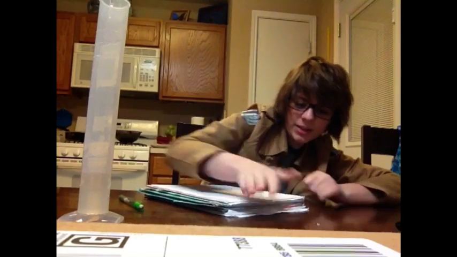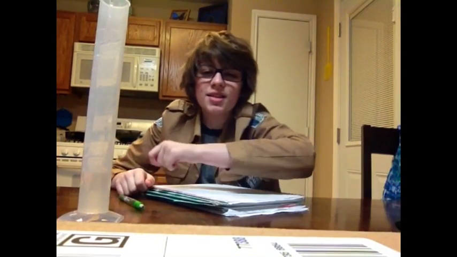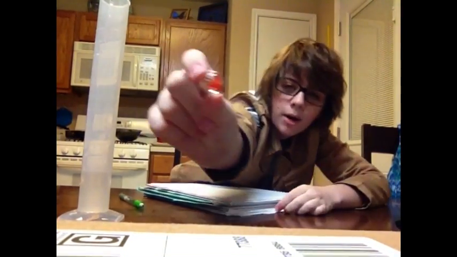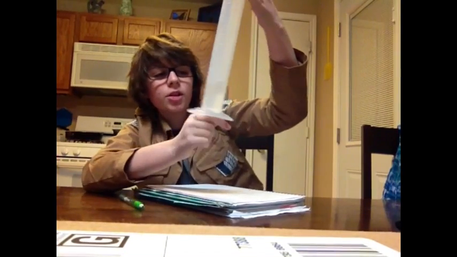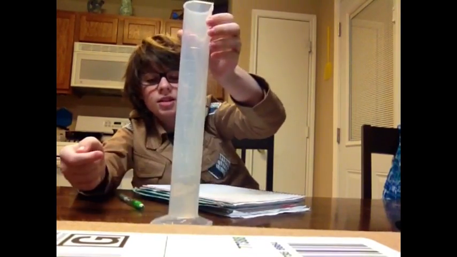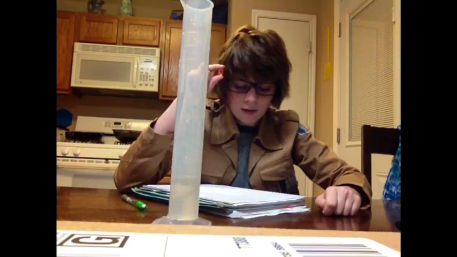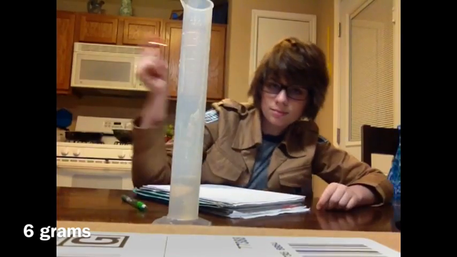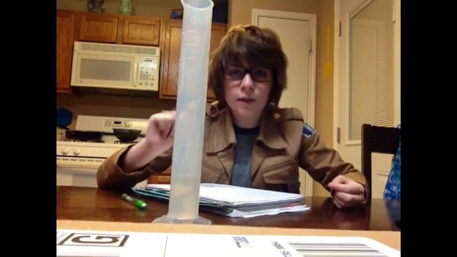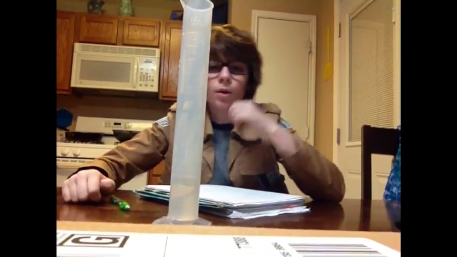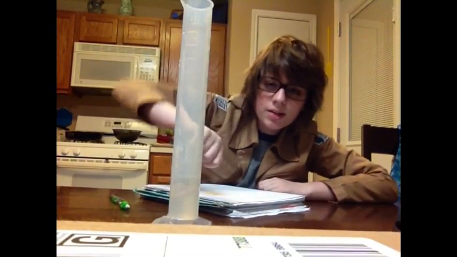The first thing we're going to find the density of is this marble. I filled the graduated cylinder up to 50 milliliters. I found the mass for the marble: 6 grams. And the way we're going to find the volume is we're going to put the marble in the graduated cylinder, subtract, plop.